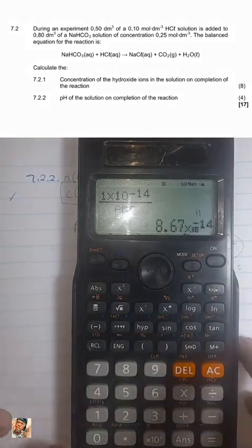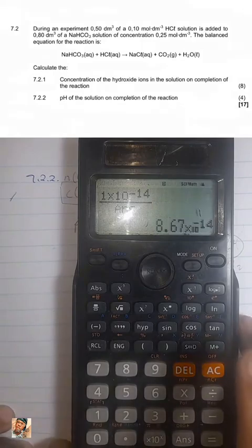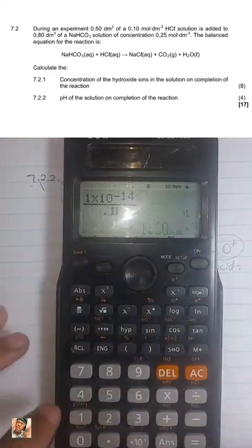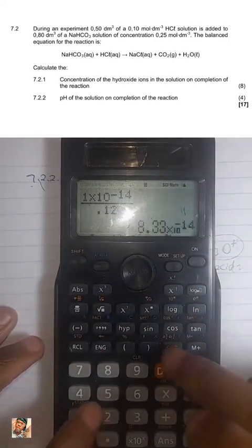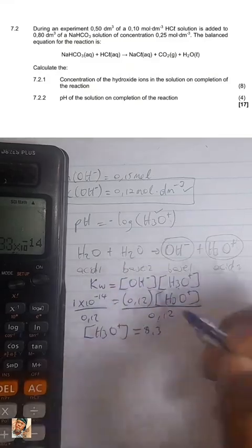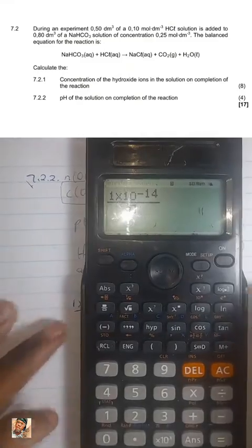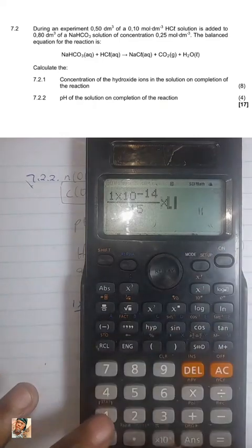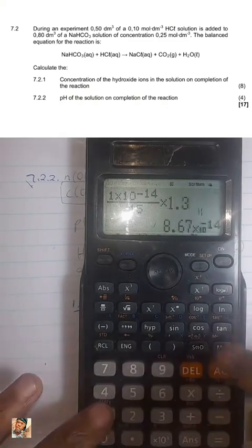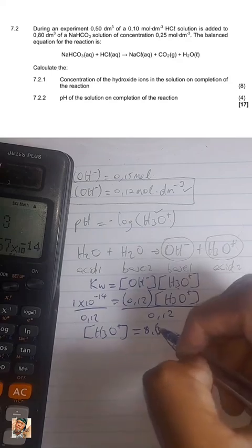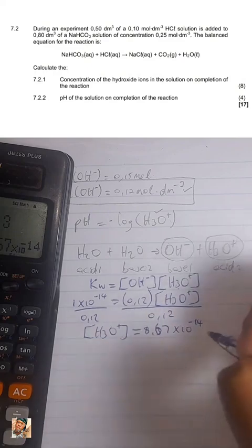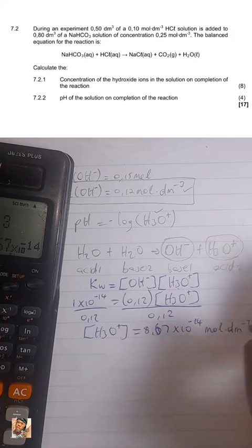Okay, is this really true? Yeah, I think it is. Let me make sure. 0.12. Okay, so we have 8.3 something, but it's not actually that. Please don't mind me, I had already determined the answer already. So we have 0.15 and then multiply by 0.1. Okay, so it is actually 8.67 times 10 to the power negative 14 moles per cubic decimeters.